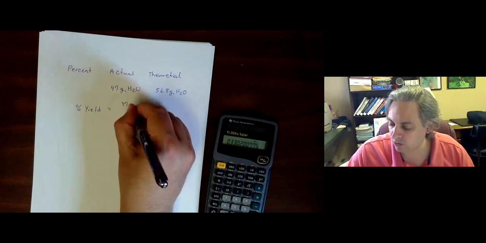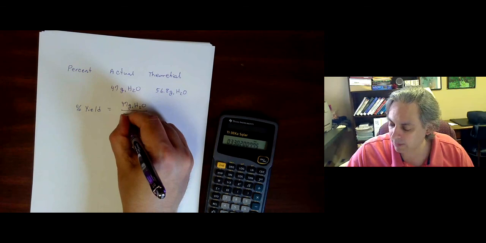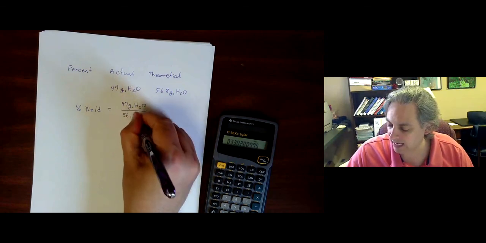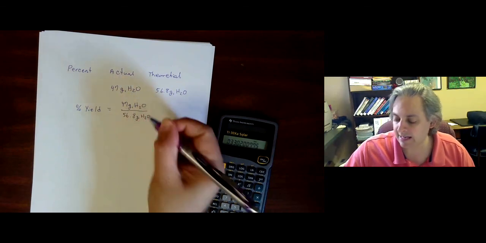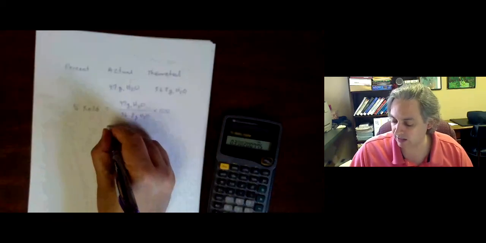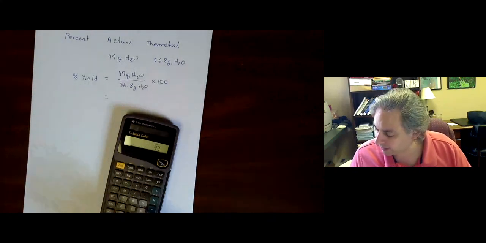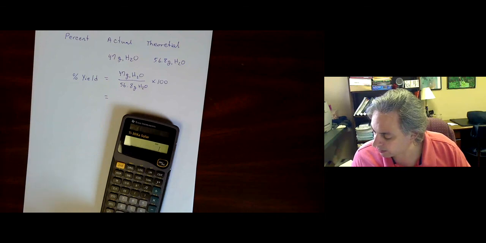We start off with the 47 grams of water, that is our actual, and we divide it by our theoretical, 56.8 grams of water, and then we multiply that by 100 because it is a percent. So we have 47 divided by 56.8, times 100.